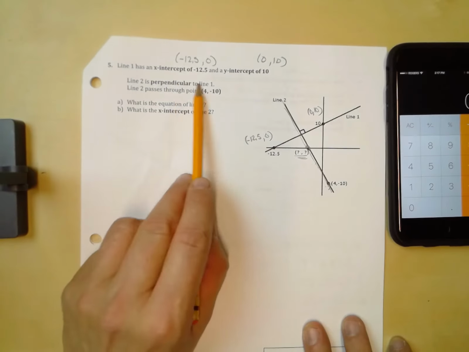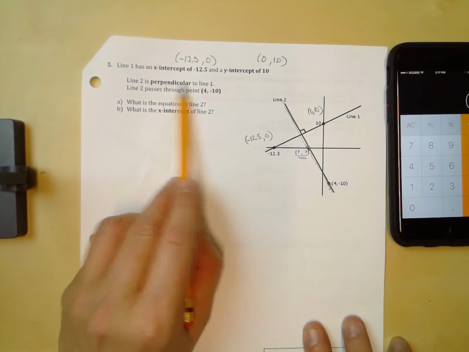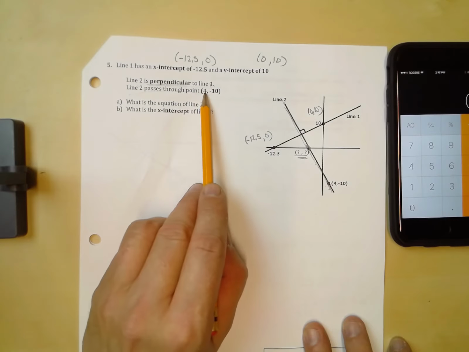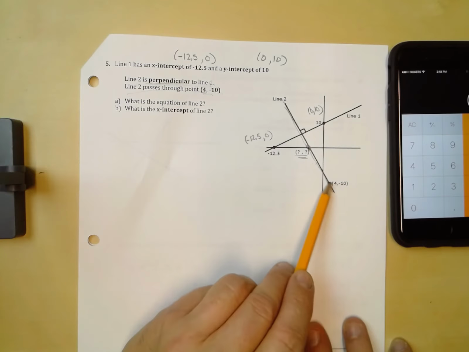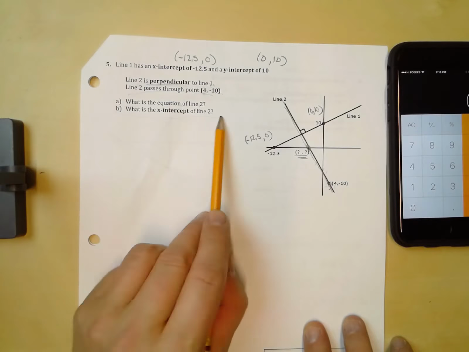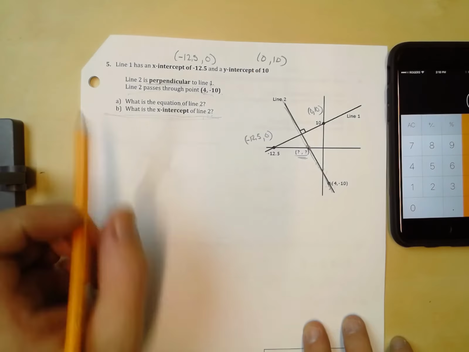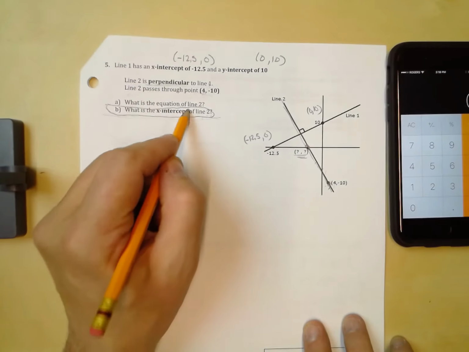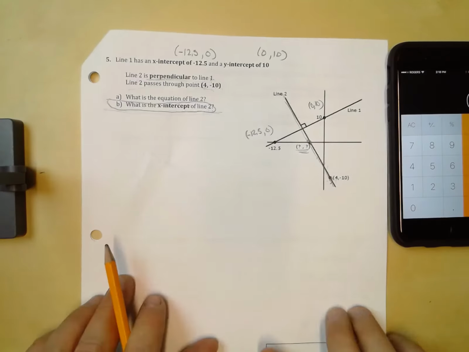So line 2 is perpendicular to line 1. That's telling me that we're dealing with the negative reciprocal slope. The line passes through 4, negative 10. That's an xy situation. There it is. There's your xy. What is the equation of line 2? And then they want to know what is the x-intercept of line 2. We'll come back to that part of the question after. That's the trickier part of the question. But we can't answer this until we have the equation of that line. So let's go ahead and get the equation of the line.